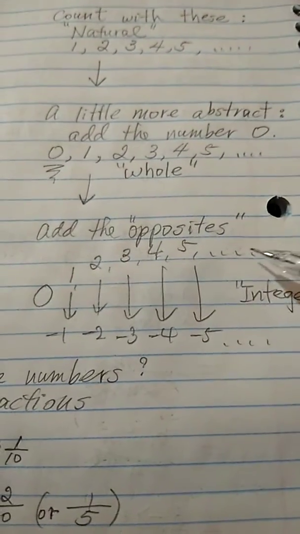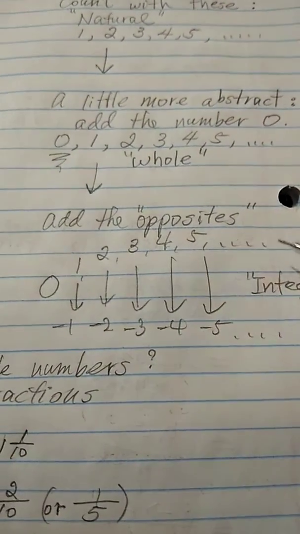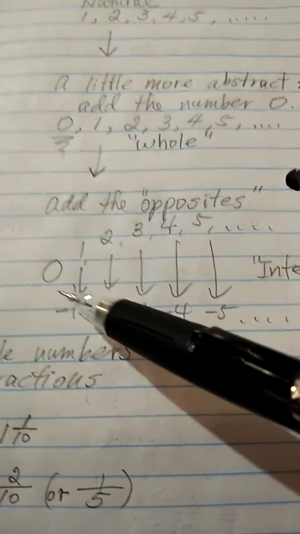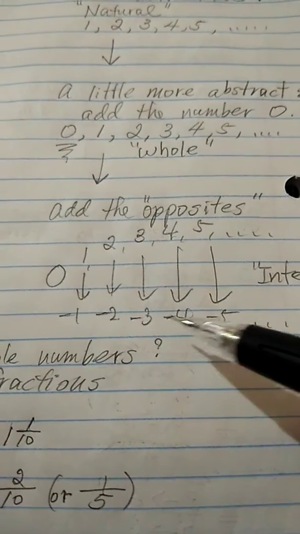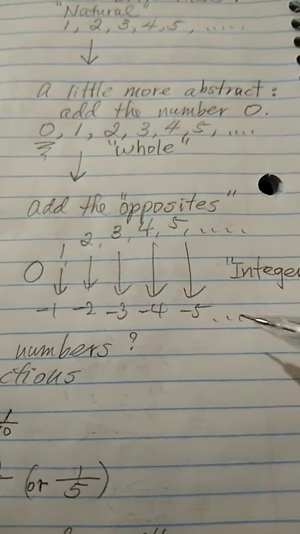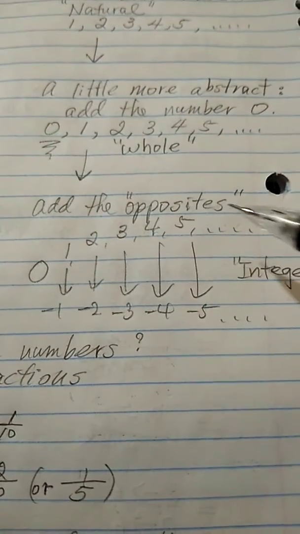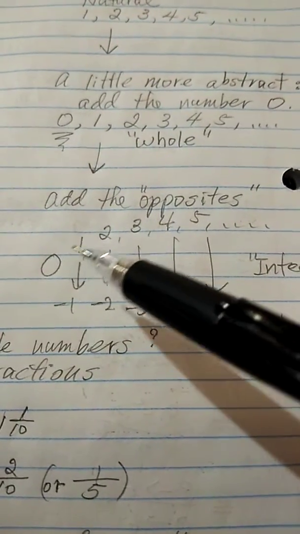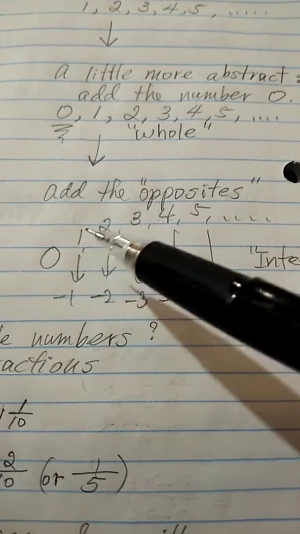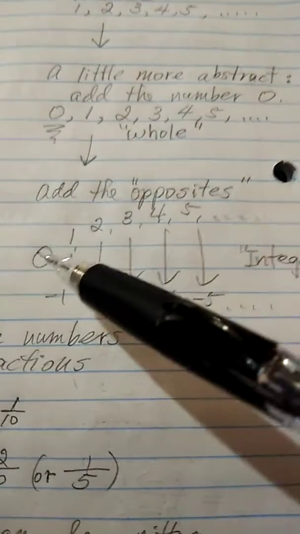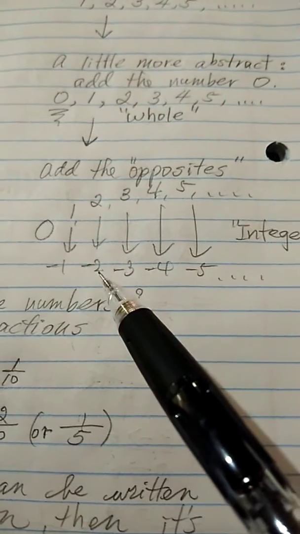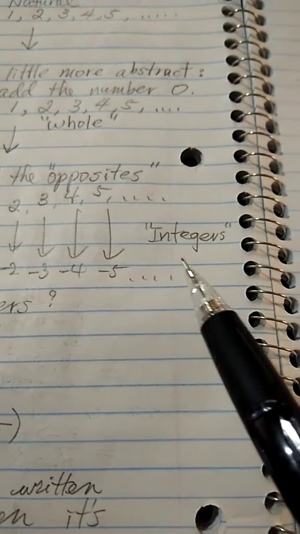So we can think of all of these positive whole numbers, and then we take a turn at 0, so we include 0, and then we come to all of the negative forms of the whole numbers. So all of the positive whole numbers and negative whole numbers. 0 is not positive or negative. It doesn't belong to these two categories, but it's kind of like the turning point. We call this set of numbers that includes all the positive and negative whole numbers integers.